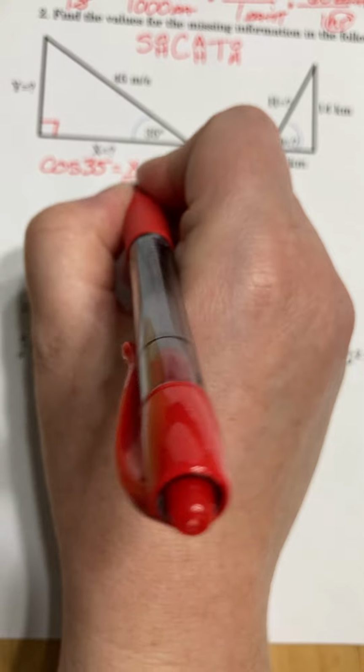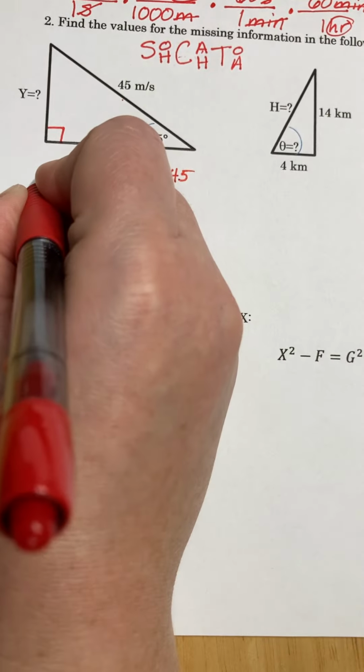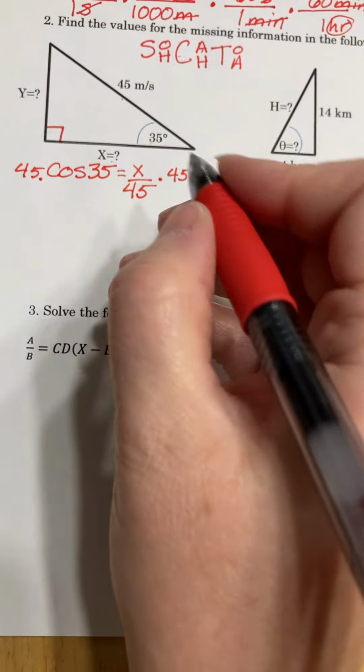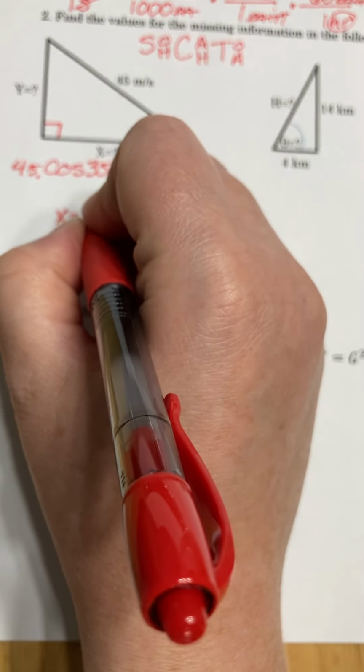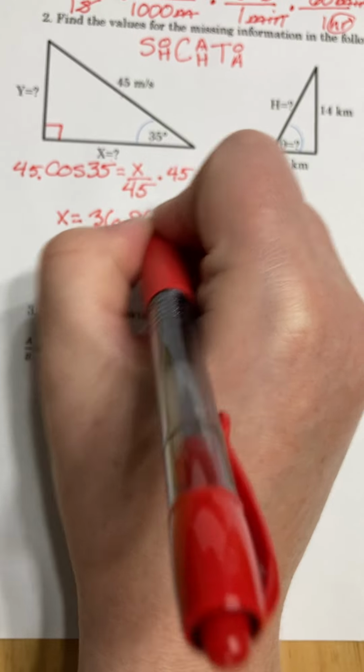Then you solve for x. You multiply by 45 to get it up top, and you get 36.8618. So that's our answer.